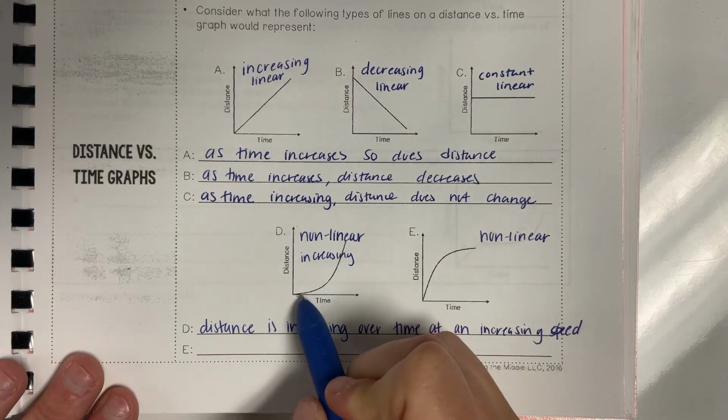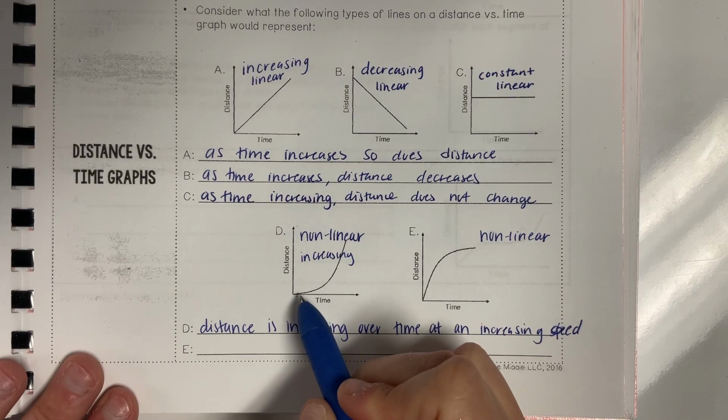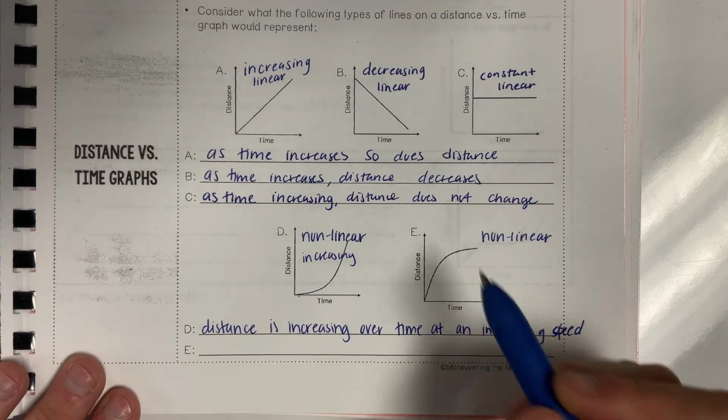So distance is increasing as time is going on, and it's increasing in speed. Again, it goes slow and then it starts to go faster.